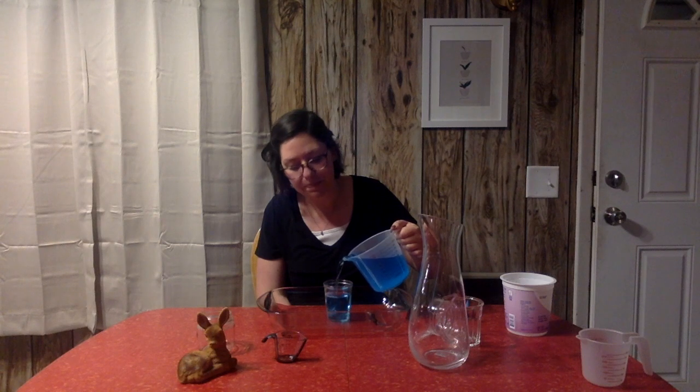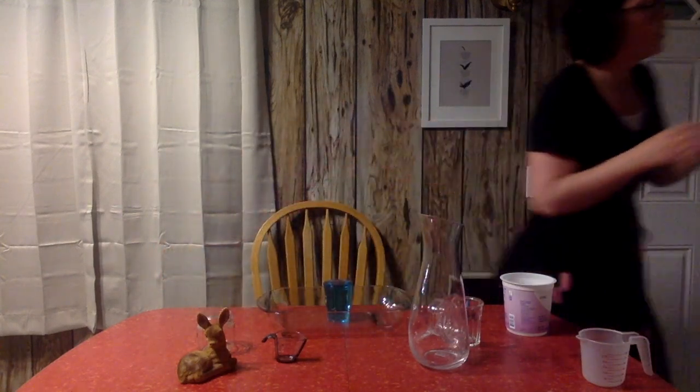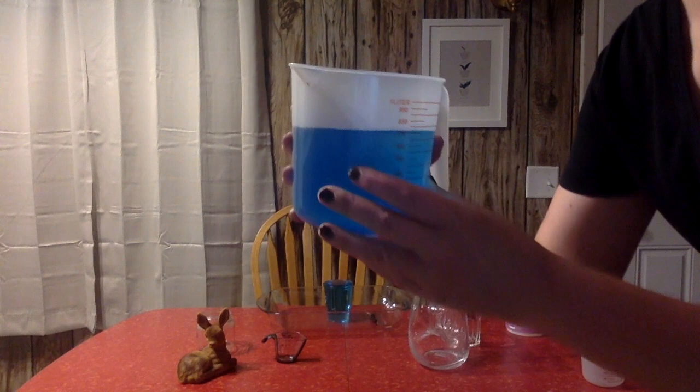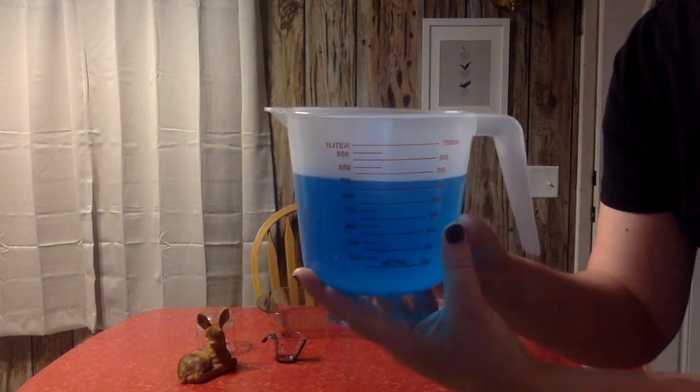So I'm going to keep pouring into my glass until I get really close to the brim. Keep going, keep going, keep going. And there. So this is capacity. I filled this container to the brim with liquid. And now I can see the difference in what I had to begin with and what I have now. This is a subtraction problem, so let's figure this out. I told you that before. There are 1,000 milliliters in 1 liter.